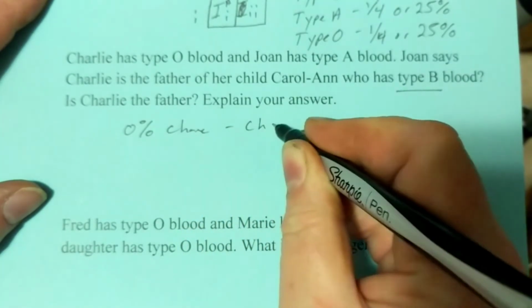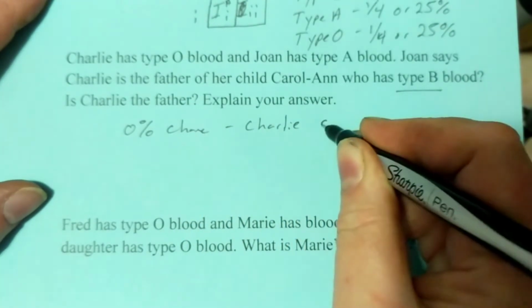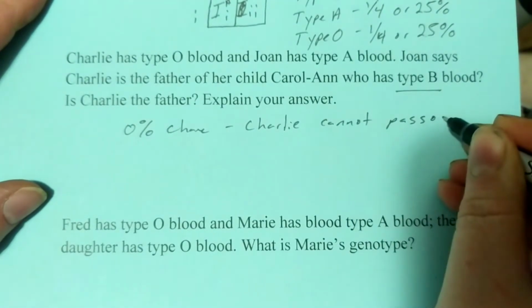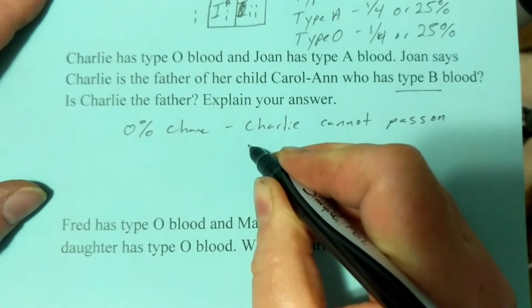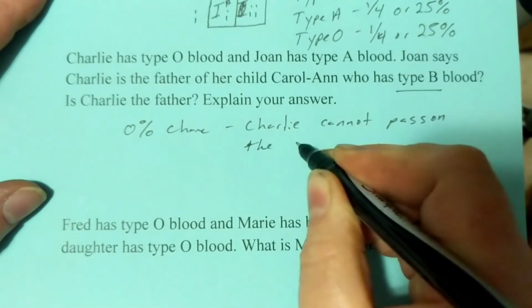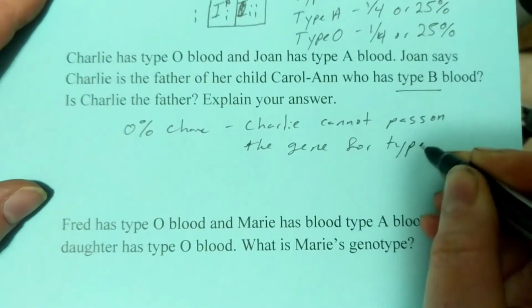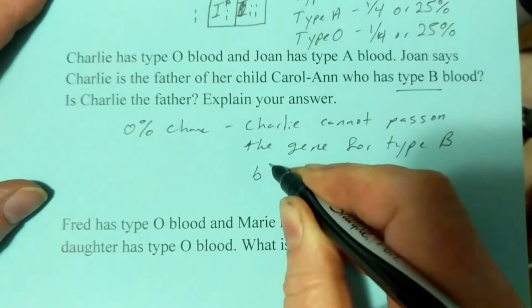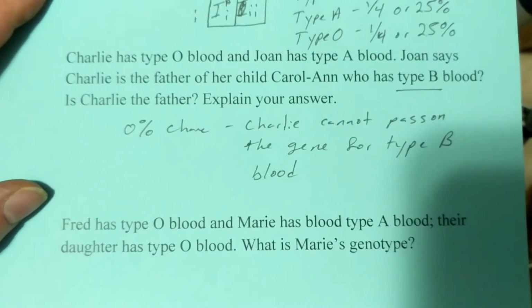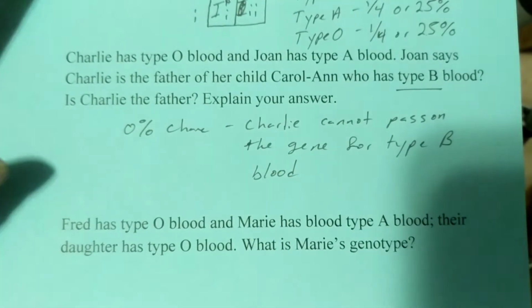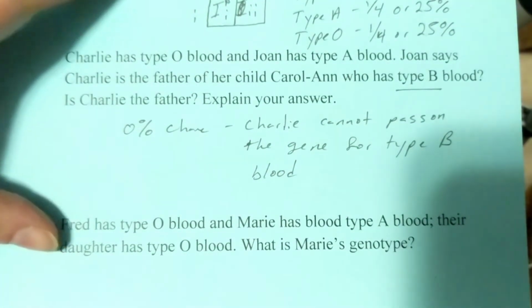because Charlie cannot pass on the gene for type B blood. Now, if Carol Ann was AB, there might be more; if Joan was type AB, then it might be possible for Charlie to be the father.